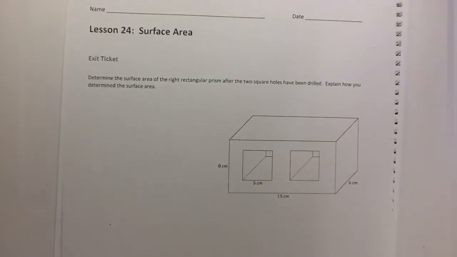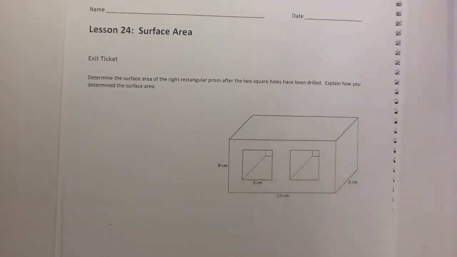This is lesson 24, exit ticket, about surface area. Determine the surface area of the right rectangular prism after the two square holes have been drilled. Explain how you determine the surface area.